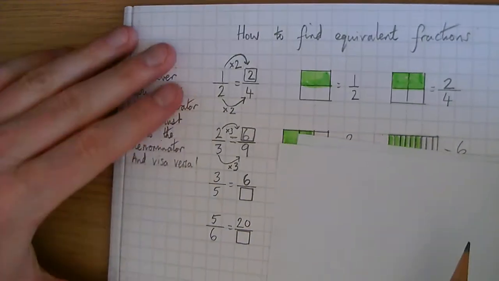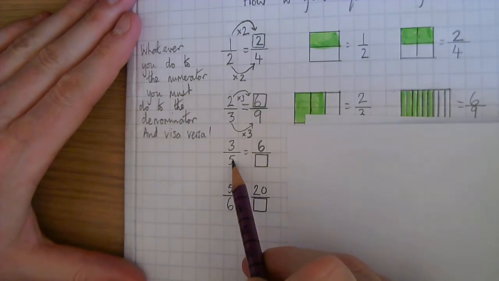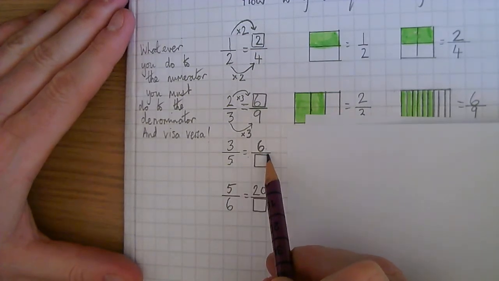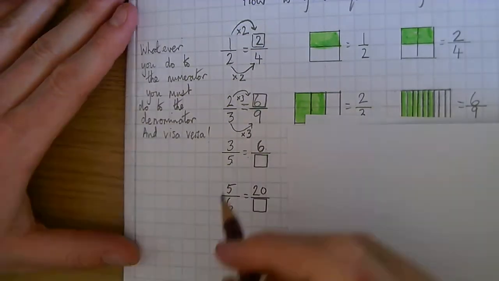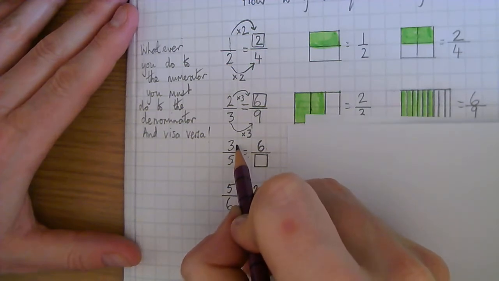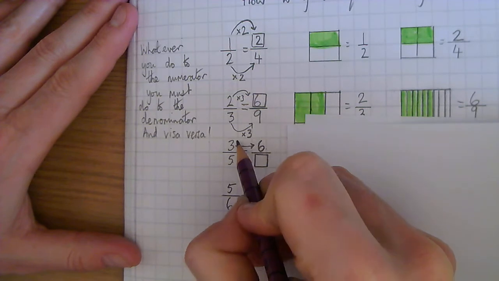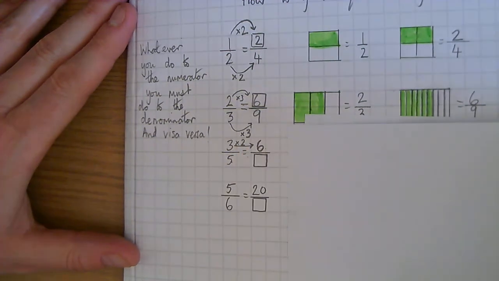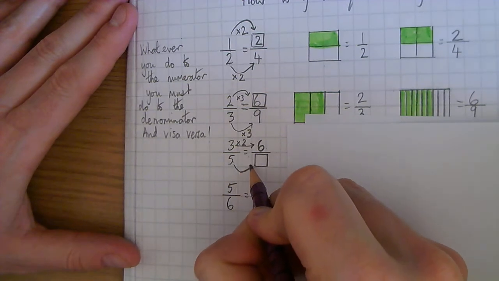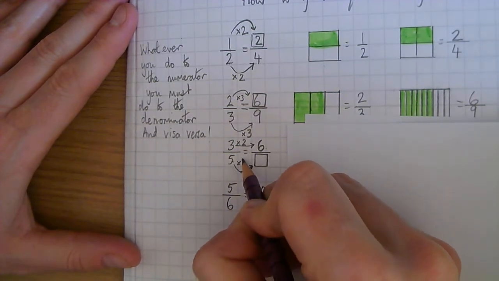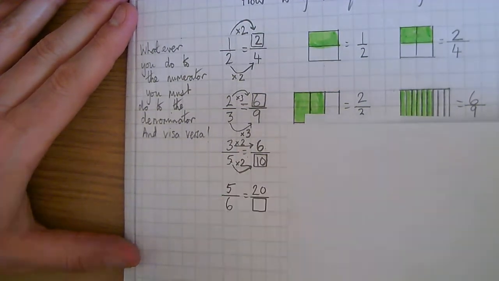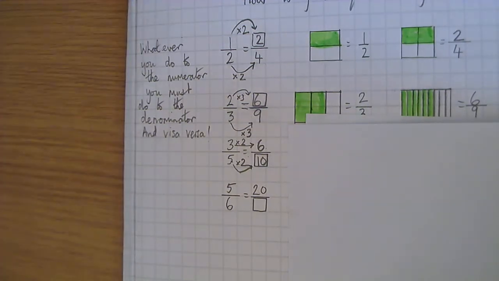Let's look at one more. 3/5 equals 6 over something. So here we need to look at the numerator. How do we get from 3 to 6? 3 times 2 is 6. Whatever I do to the numerator, I must do to the denominator. So I times 5 times 2 is 10. So 3/5 is equivalent to 6/10.